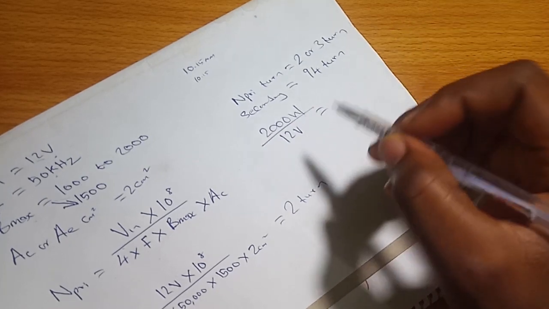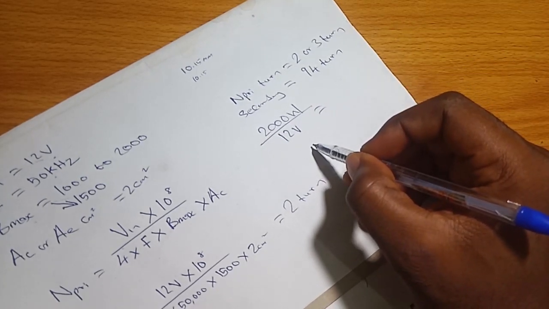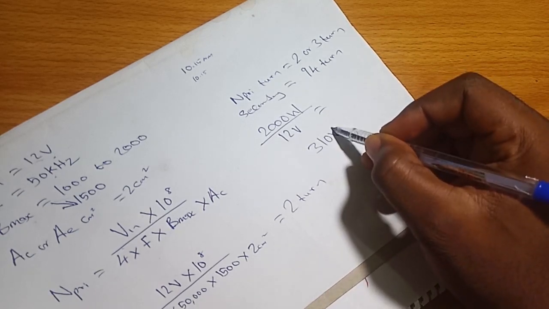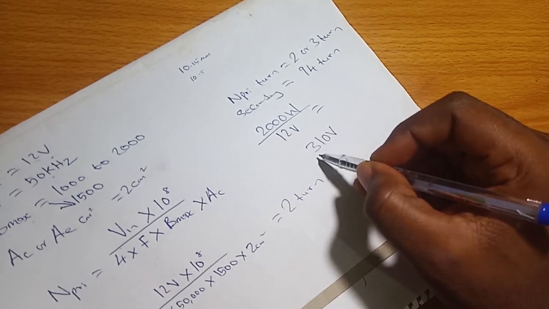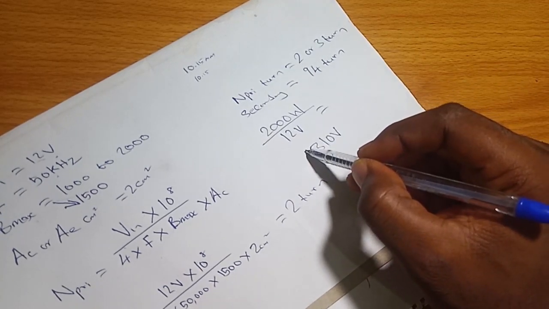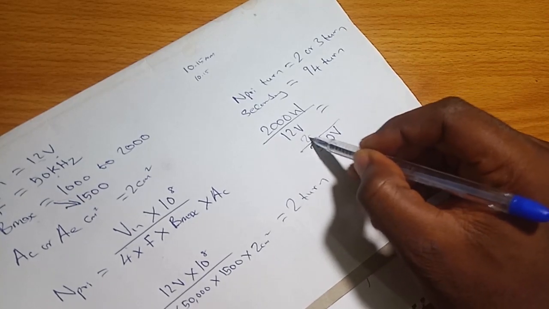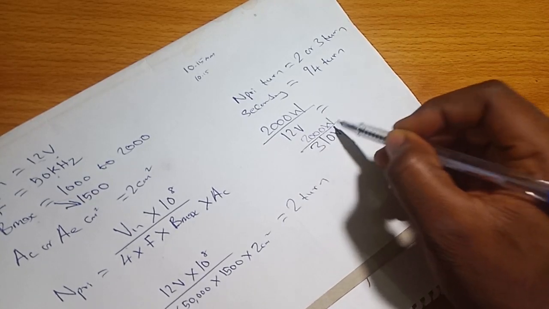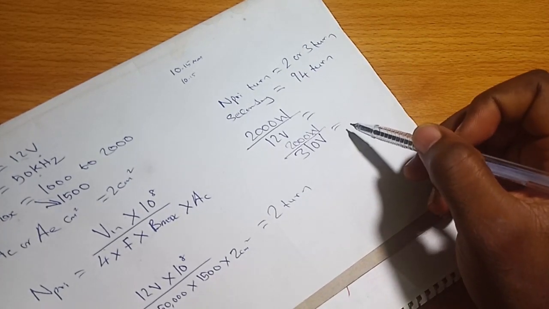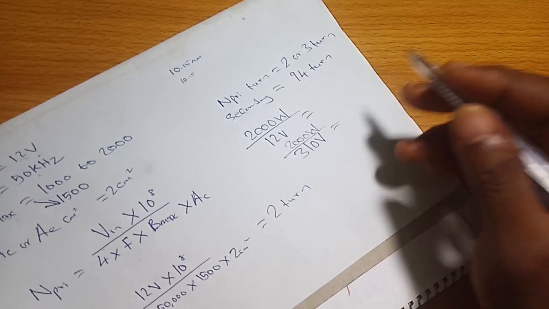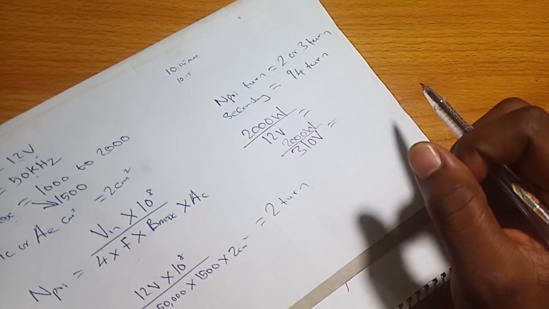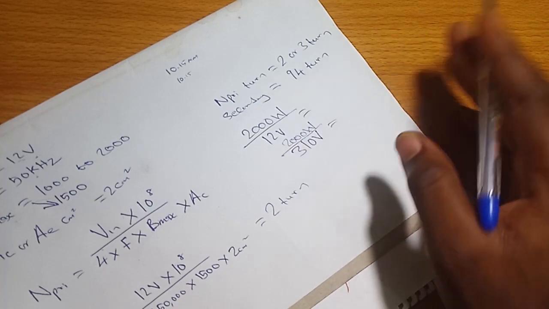Then for the secondary, we want to obtain 310 volts at the secondary. So 2000 watts divided by 310 volts will also give us the current that will pass through the secondary. I'll plug in the values, then we'll go ahead and rewind the Ferrite Core.